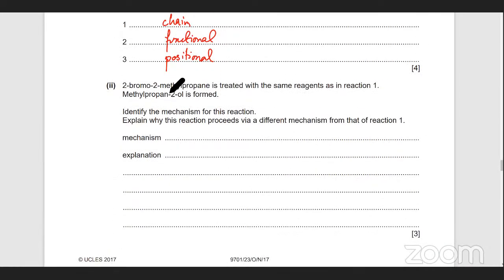अच्छा, फिर वो कह रहे हैं कि there's this molecule 2-methyl propane and is treated with the same reagents. Identify the mechanism. Explain why this reaction proceeds by a different mechanism. So this is a tertiary halogenoalkane. इसका जो mechanism है ना, it's propane, that's 3 carbon atoms, and it's a bromine on the second one and another carbon methyl on the second.